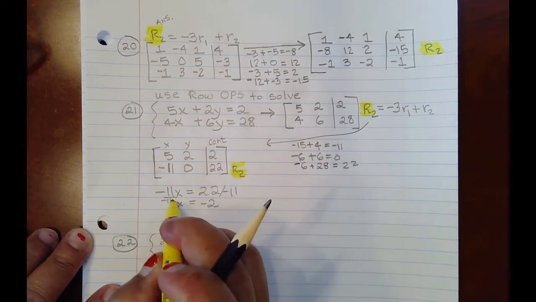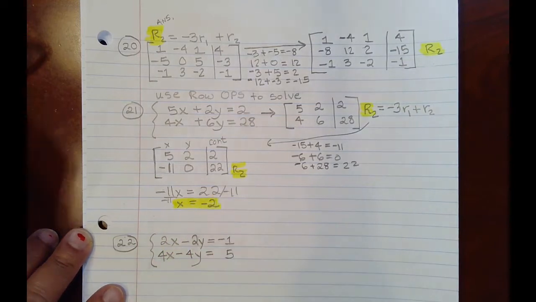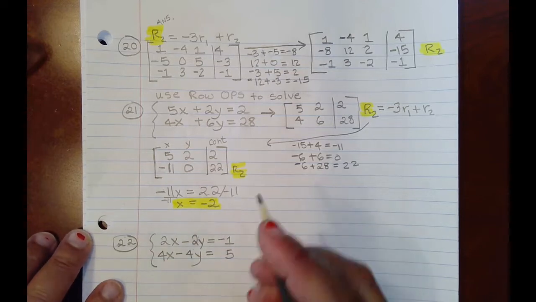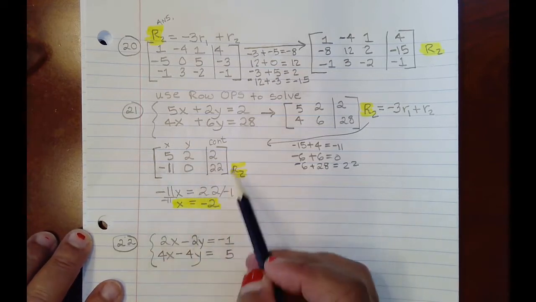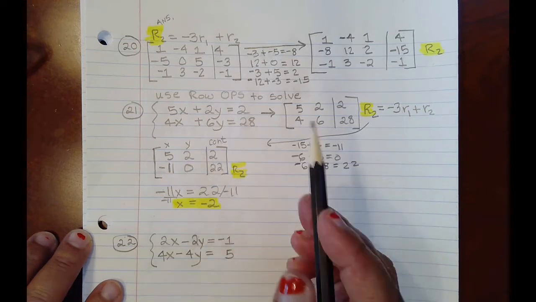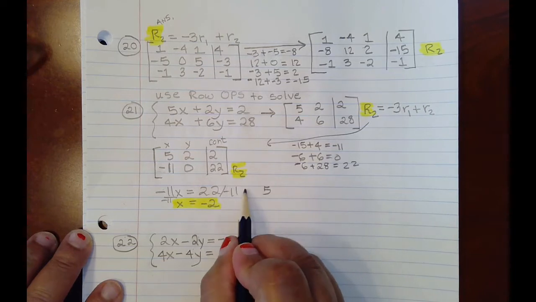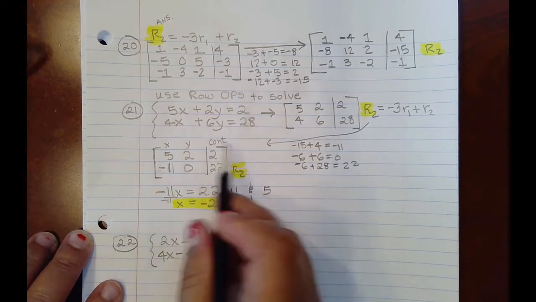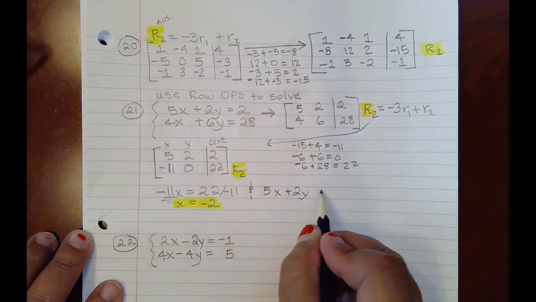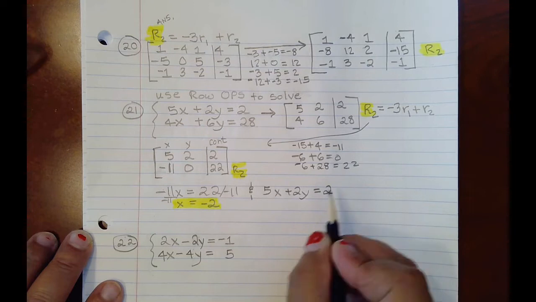So here's one answer. And then you could go ahead and grab the equation right above that and get the answer for y. So looking at this same equation, I could also write 5x plus 2y is equal to 2.